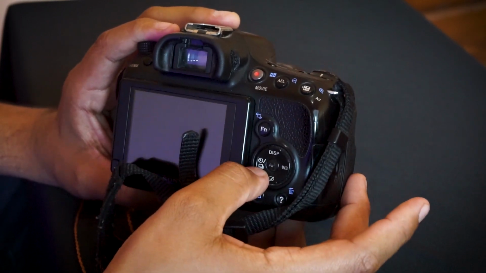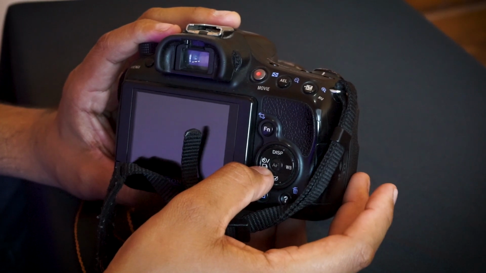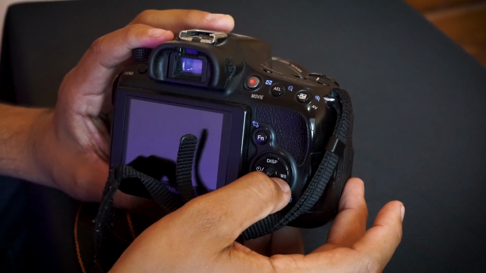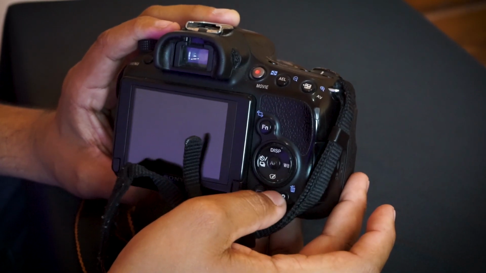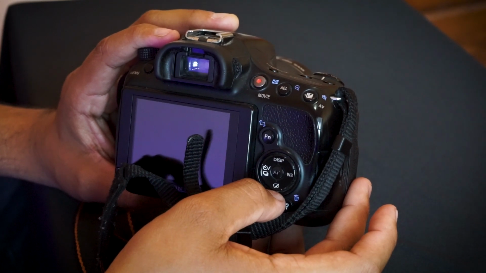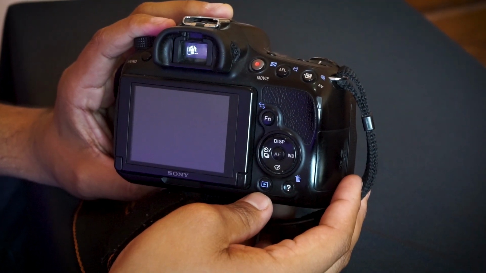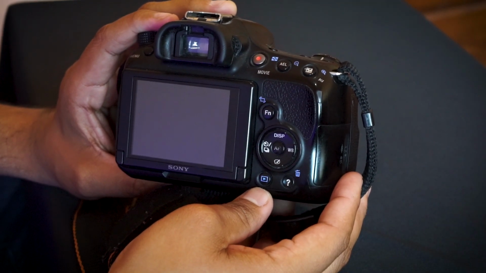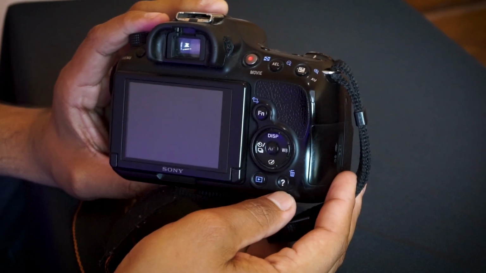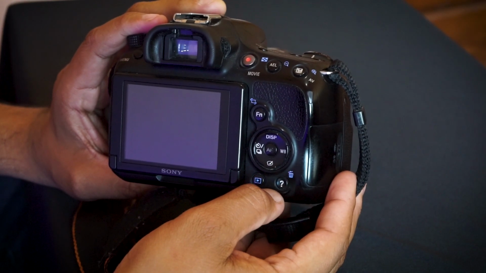the shooting mode button, the white balance button, the filters button, the digital display image display button, the help button, and the image delay button.